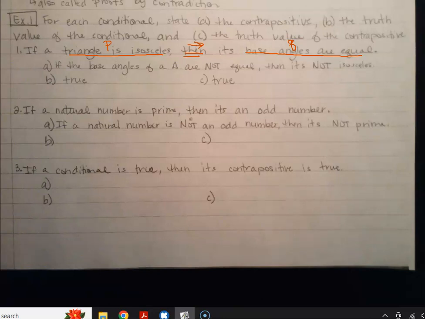If we want to state the contrapositive, remember, the contrapositive is if not Q, then not P. So we have: if the base angles of a triangle are not equal, then, so that's our not Q, it's not isosceles. Here's our not P. So there's our contrapositive. Now we want to state the truth value of our conditional: if a triangle is isosceles, then its base angles are equal.